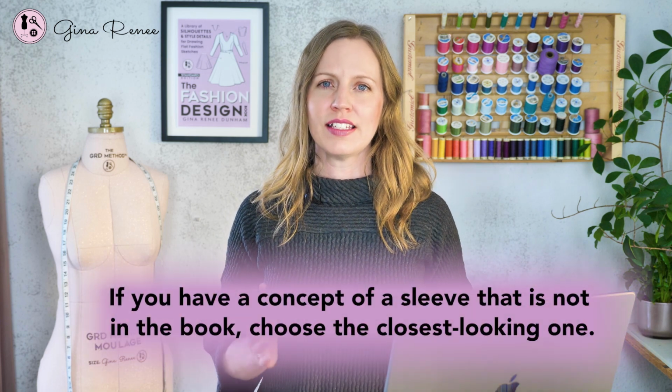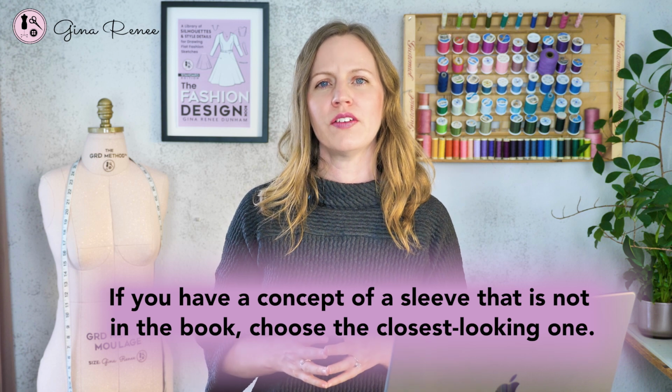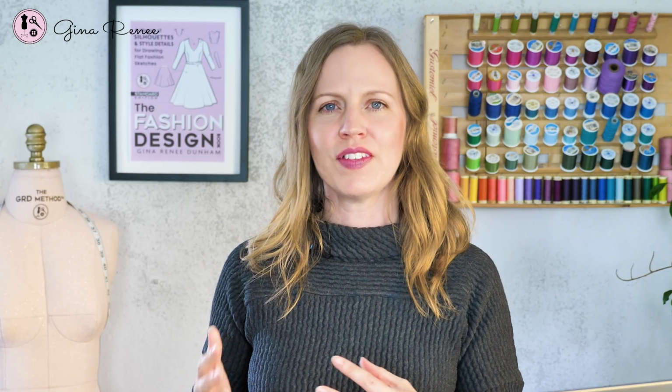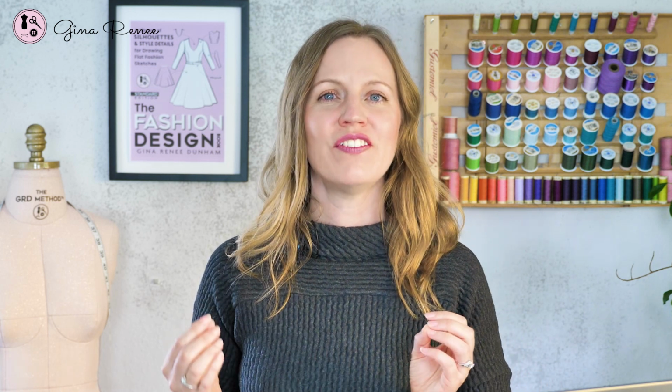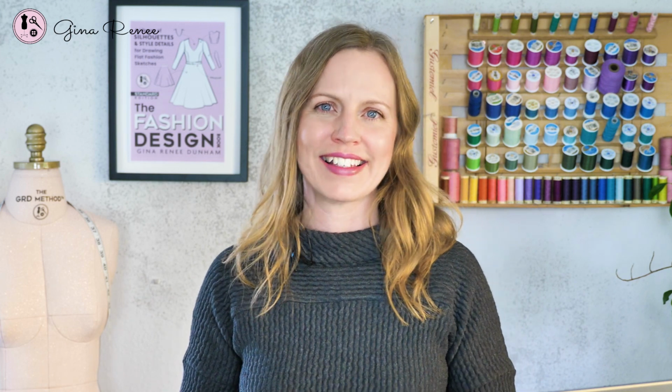If you have a concept in your mind for a new sleeve silhouette, what should you do if it's not in the fashion design book? Well, the easiest thing to do here is to see what's closest in the silhouette that you want to achieve and start from that sleeve. Then imagine the sleeve that you want to create, or if you have inspiration to look at, you can visualize that sleeve and make any adjustments to it as needed. Let's go through an example for this now.